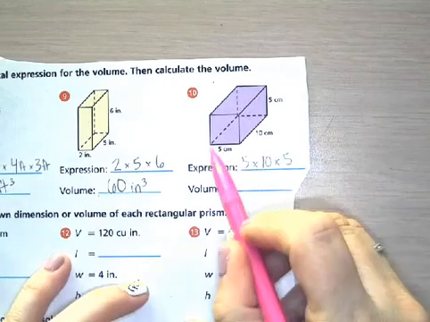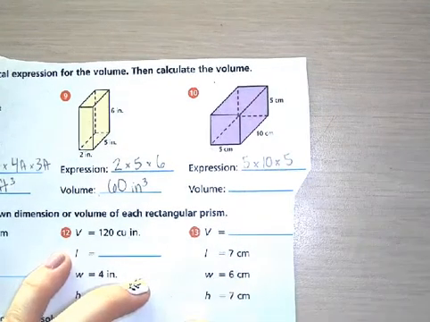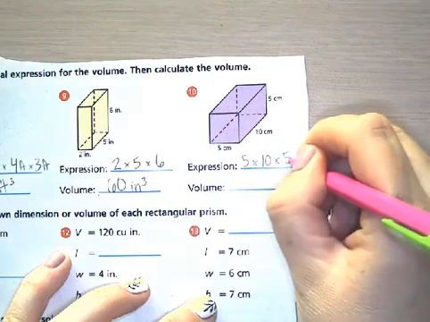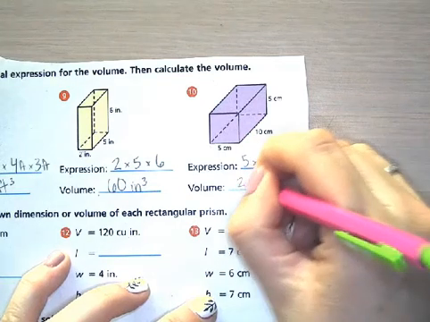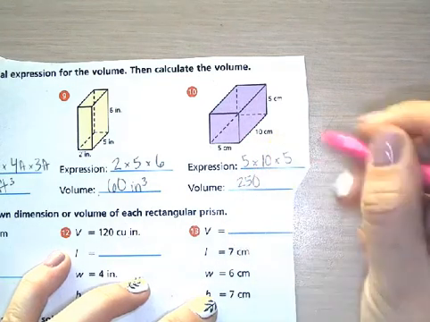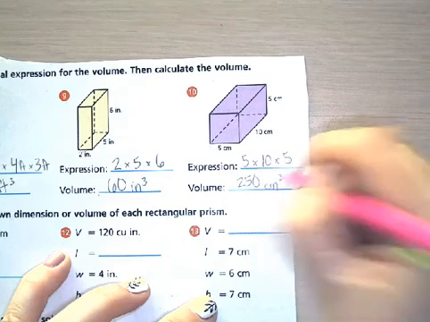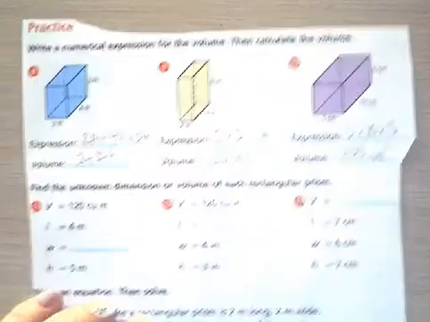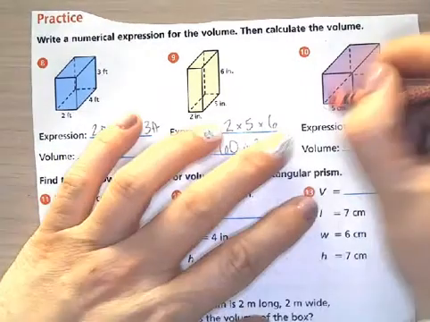What about this one? The expression would be 5 times 10 times 5. Length, width, height. Well, 5 times 10 is 50, and 50 times 5 would be 250. And it's centimeters cubed, or you could say cubic centimeters. That's pretty easy.